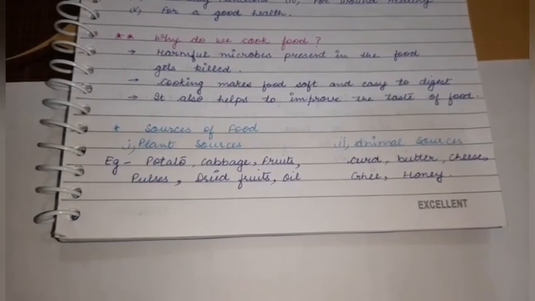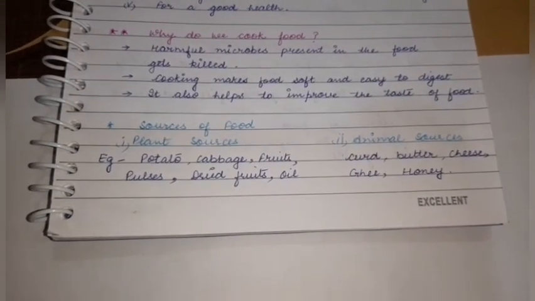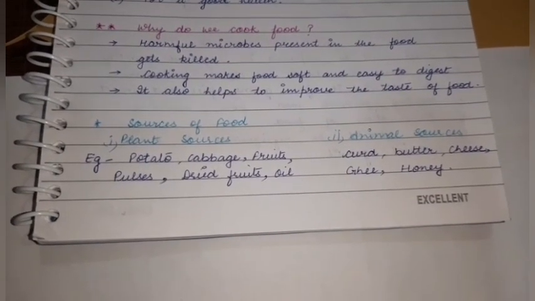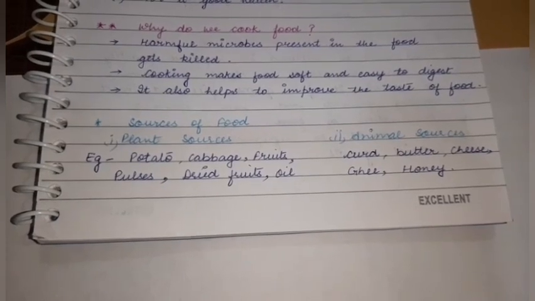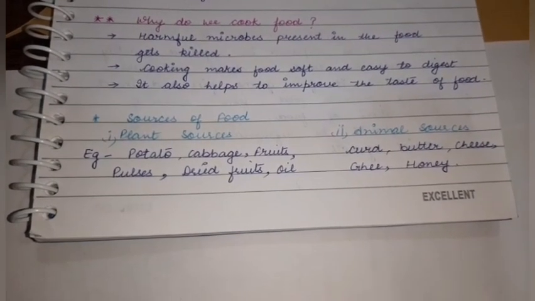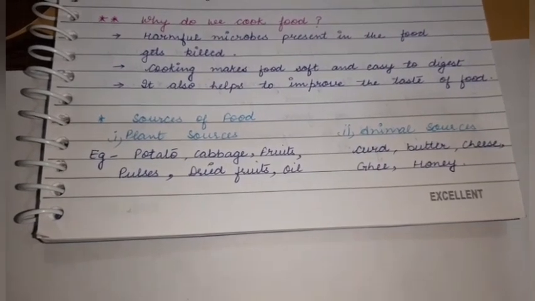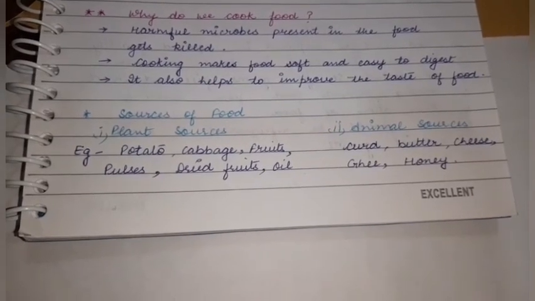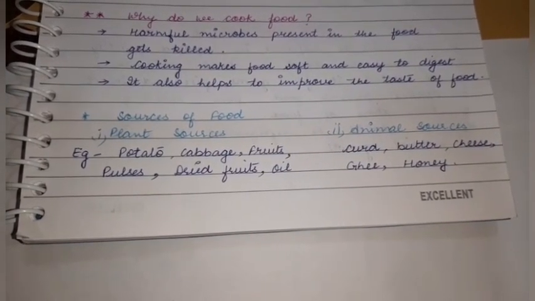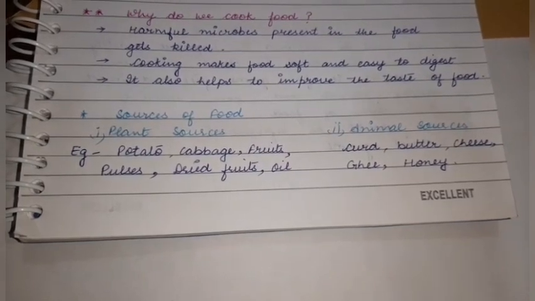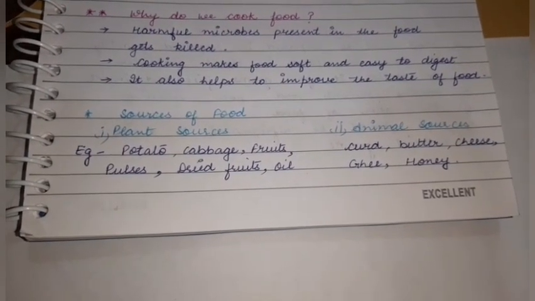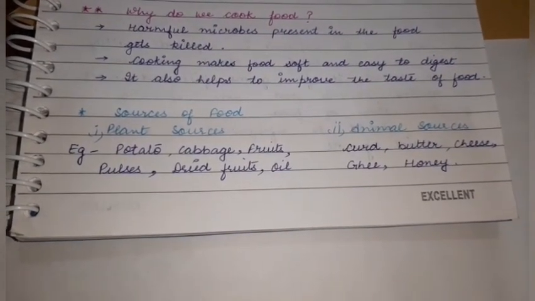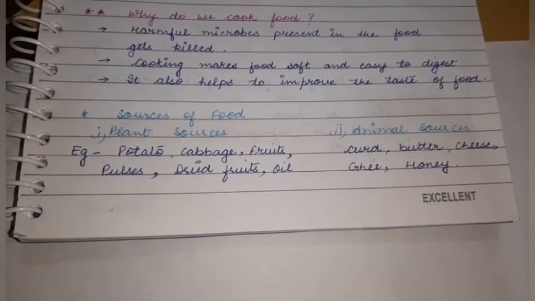Last but not the least, the sources of food. The sources of food can be categorized under two broad headings. First is plant source, second is animal source. We have discussed the sources of plants and animals respectively, and here are some examples. Vegetables, fruits, pulses, dry fruits, oil, all are considered under the heading plant sources. Curd, butter, ghee, honey, cheese, these all are considered under animal sources.